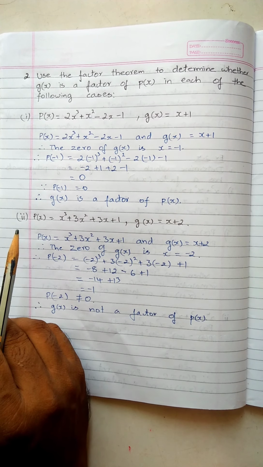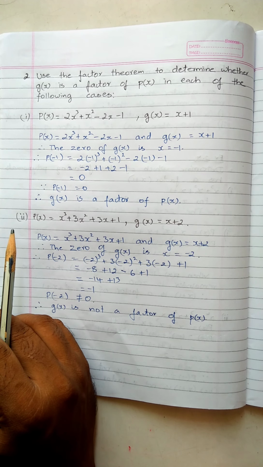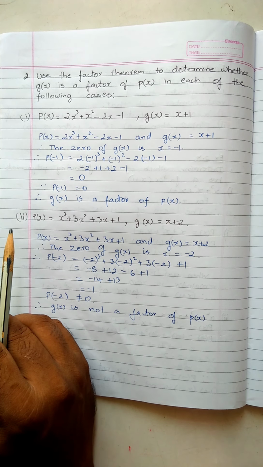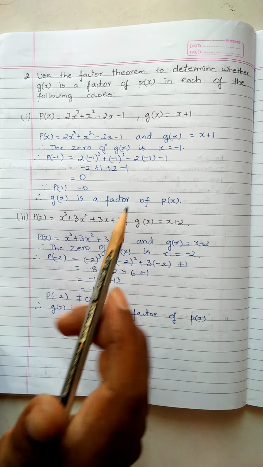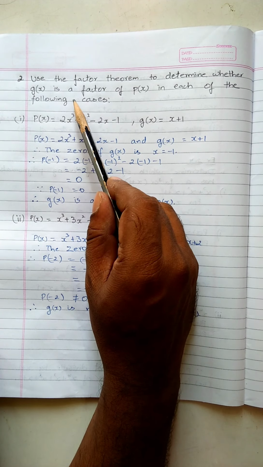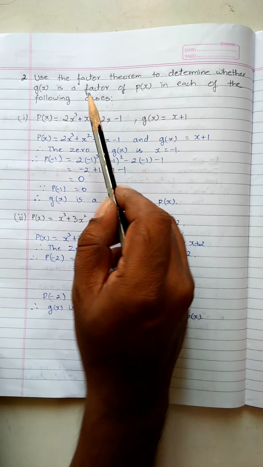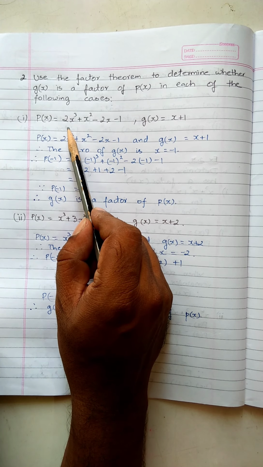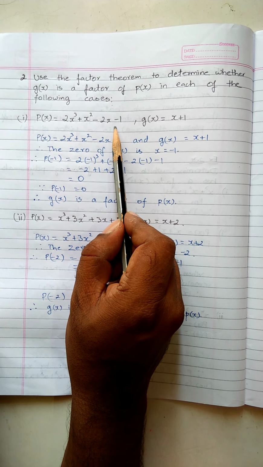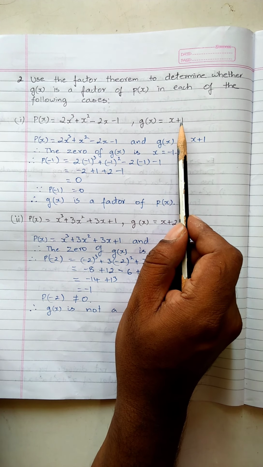In the same manner we have two more sums: x power 4 plus 3x cube plus 3x squared plus x plus 1, and x power 3 minus x squared minus (2 plus root 2)x plus root 2. You can solve them in the same manner. Let's go for question number 2. Use the factor theorem to determine whether g of x is a factor of p of x in each of the following cases. First one: p of x is equal to 2x cube plus x squared minus 2x minus 1, and g of x is equal to x plus 1.